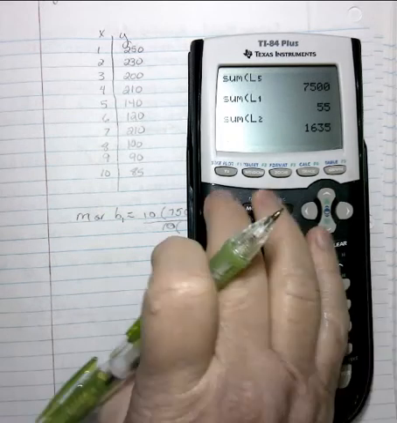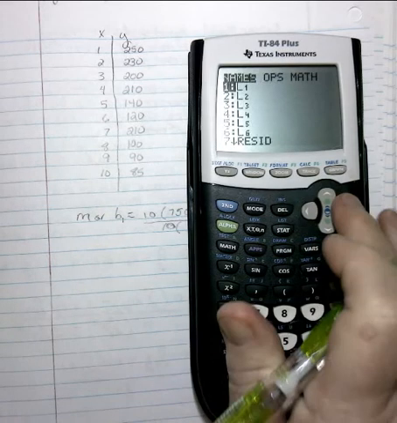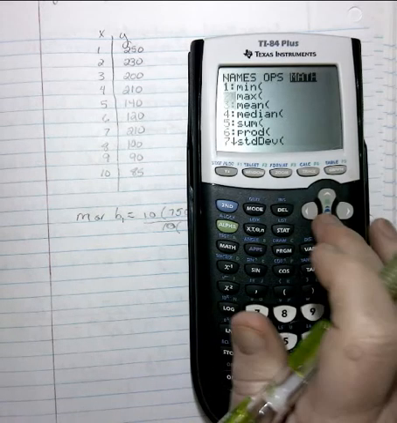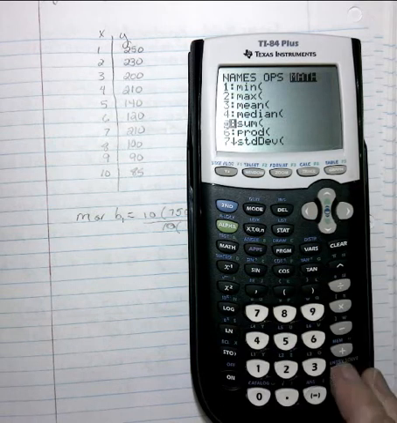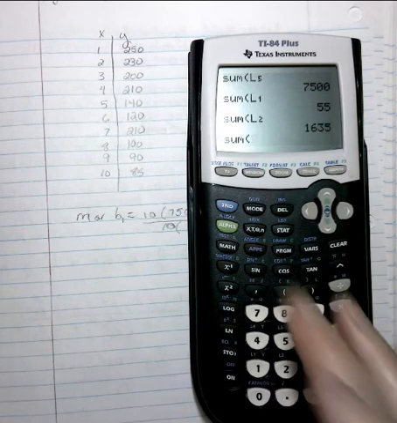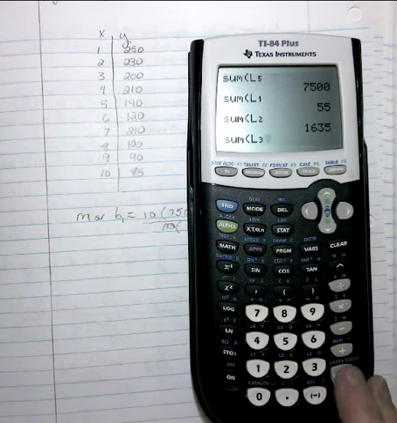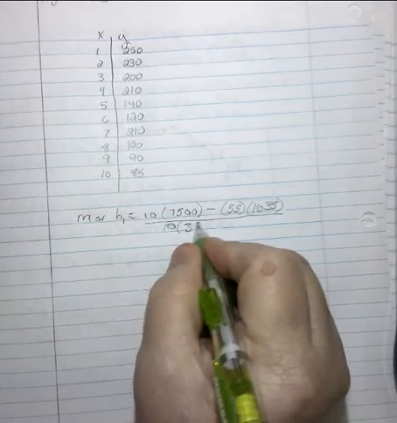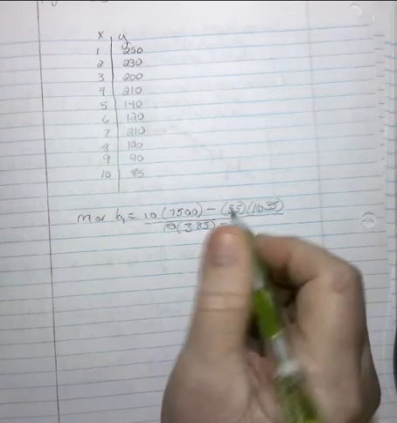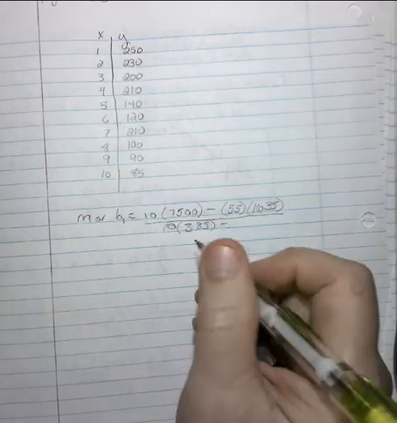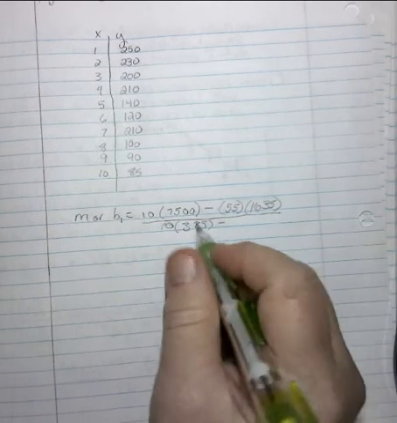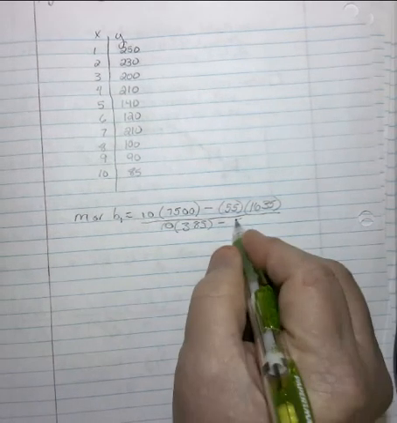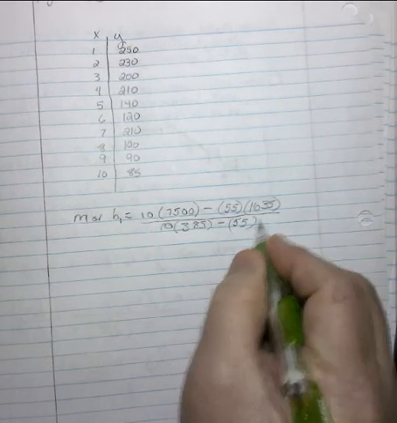So second and stat, over to math, sum of L3, 385. And then we want the sum of the x column, which we already have, 55, and we're going to square it. So there's our formula.